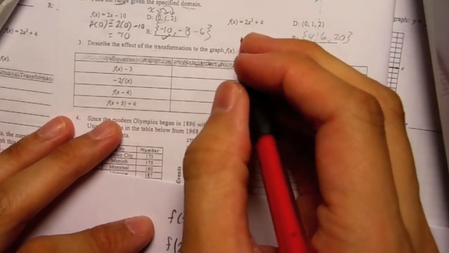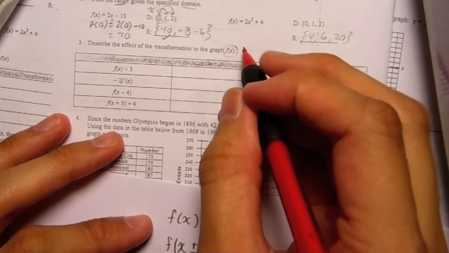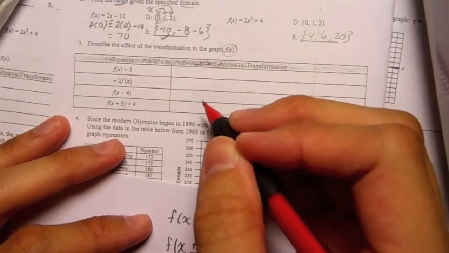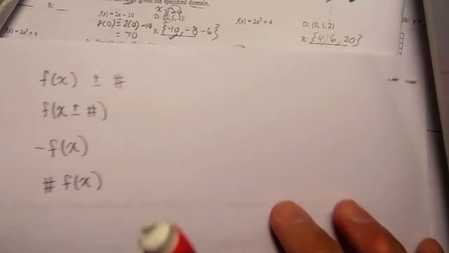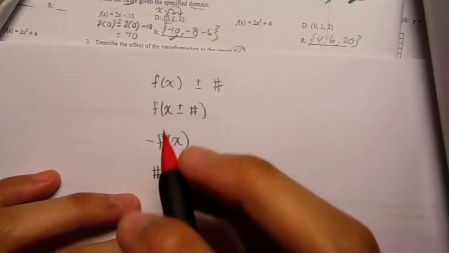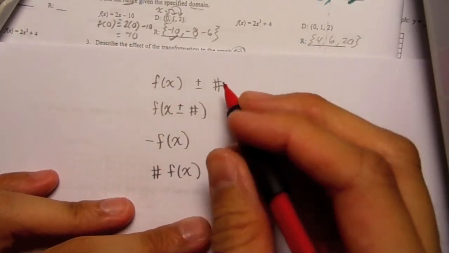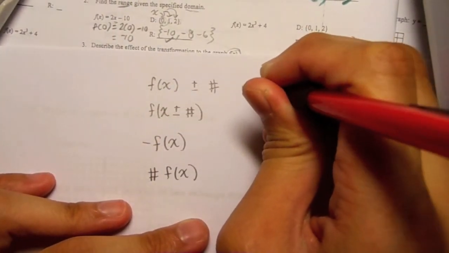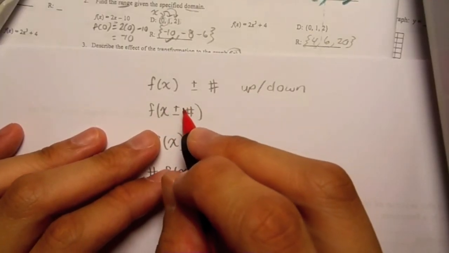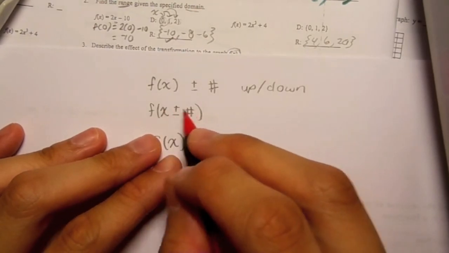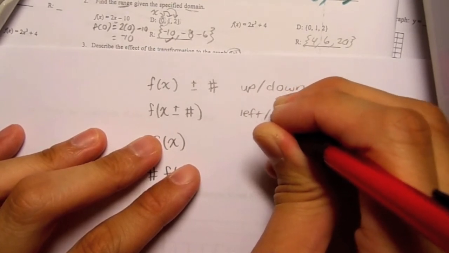Number 3, so we aren't given a specific or concrete equation. We just know that we have a graph and it's called f of x. So this is going back to transformations. We had multiple types of transformations. Let's review. Let's say I add a number or subtract a number to our function. What that does is it either shifts the graph up or down. Let's say that inside my parentheses, I added or subtracted a number. This is the horizontal shift, meaning you shift the graph either left or right.